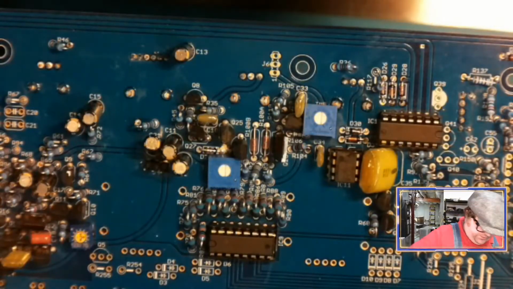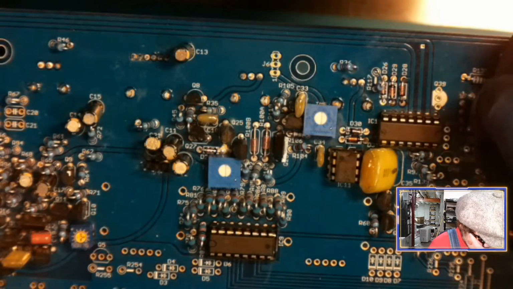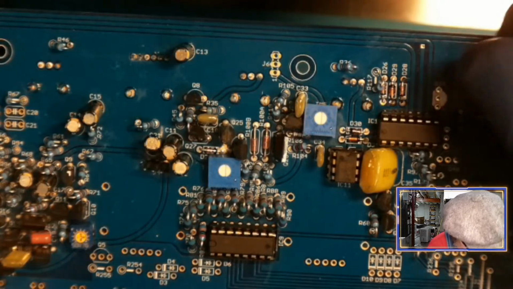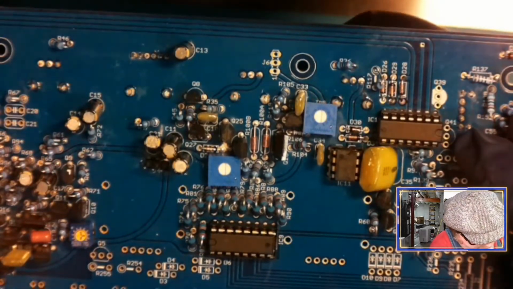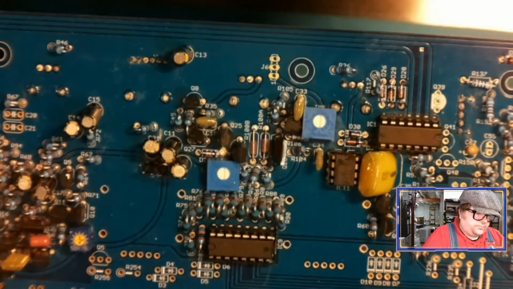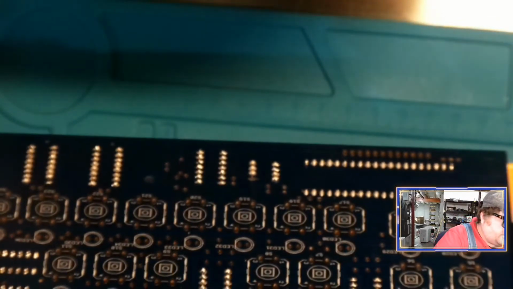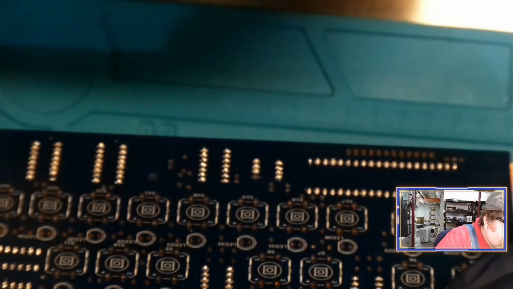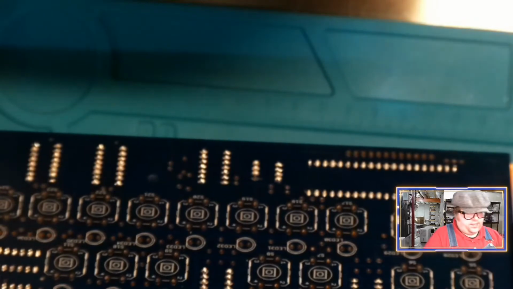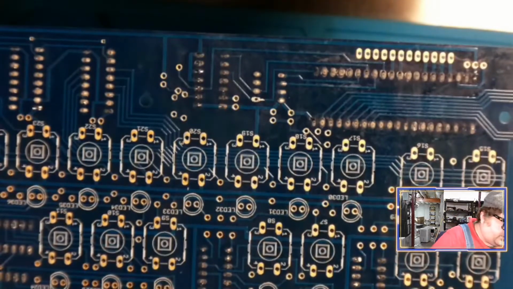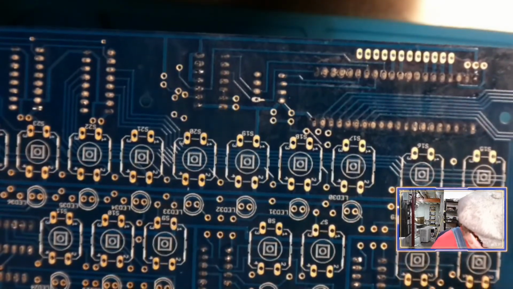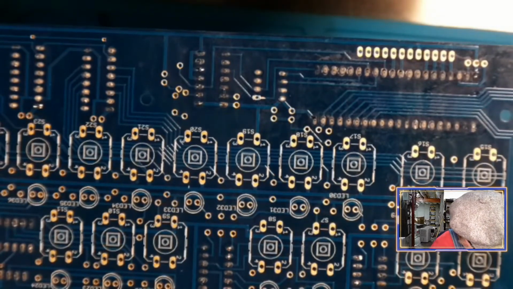So if you forget. Alright, so C62. Yes, you want to be careful with that because tantalums do not like to be put in reverse.